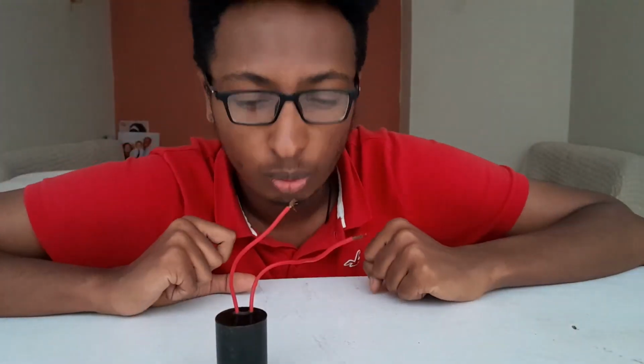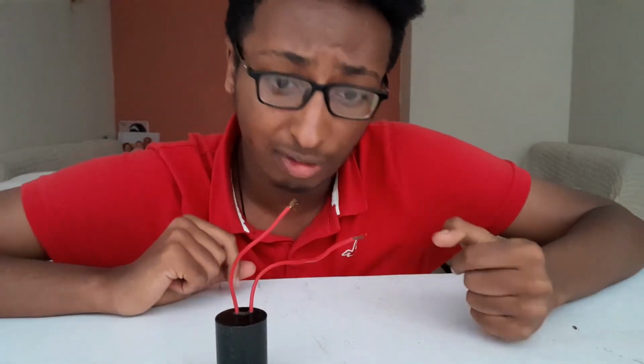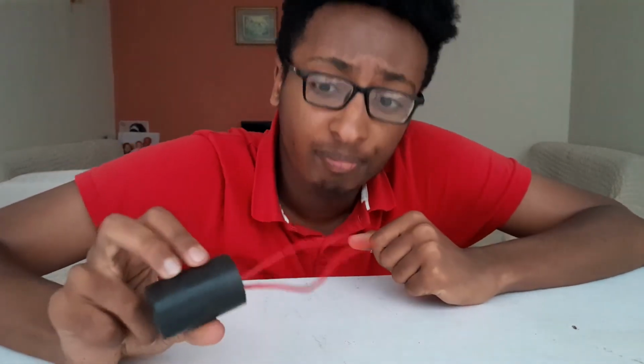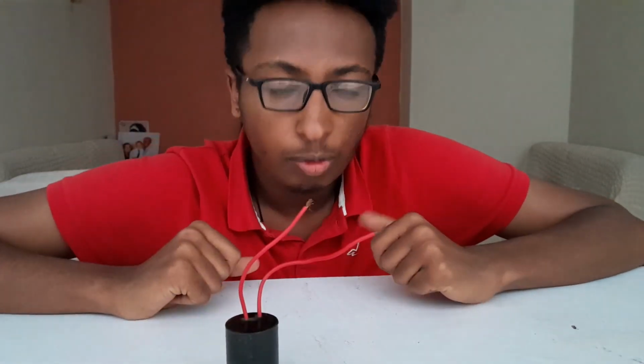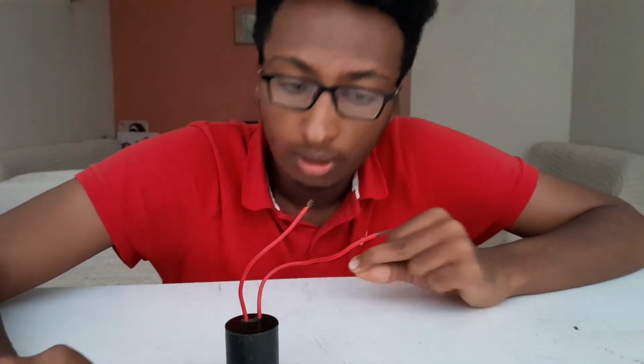Okay, guys, imagine this with me. Let's say we are working on a broken motor or any kind of device that has this capacitor mounted to it. But before we proceed with our investigation, we forgot to disconnect the power source. Now, we've seen that the capacitor can be fully charged.